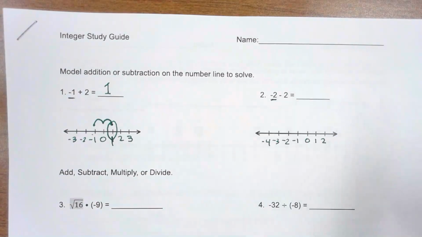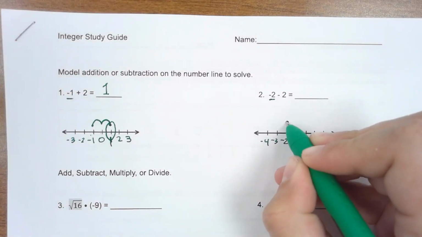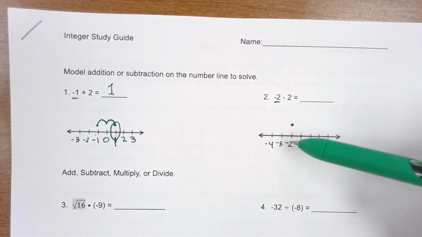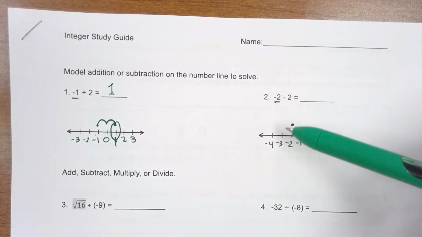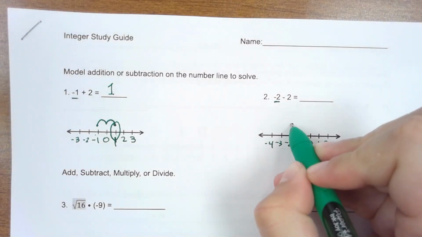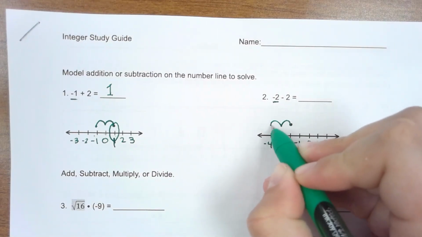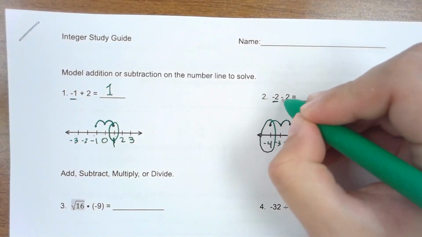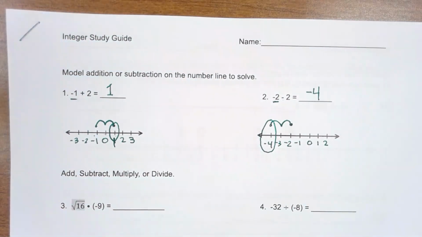So again, that first number is where we're going to start at. So in this case, we're going to start at -2. And then this time we're subtracting 2. So instead of going to the right 2, since we're subtracting, we're going to go to the left 2. So we're going to go 1, 2. And again, wherever you end up at is going to be your final answer there. So -2 minus 2 is going to be -4.